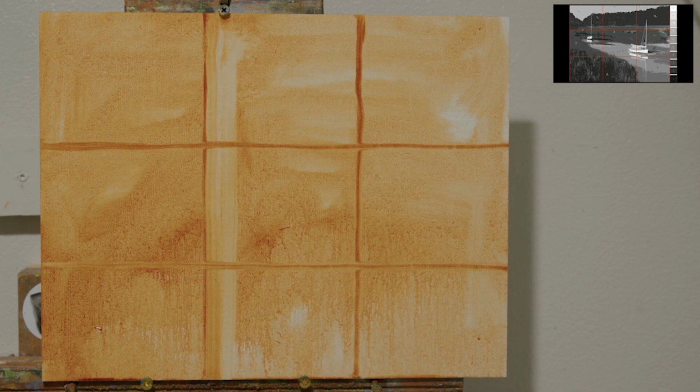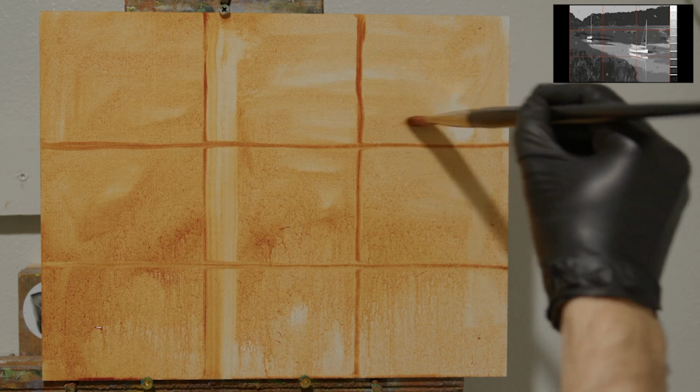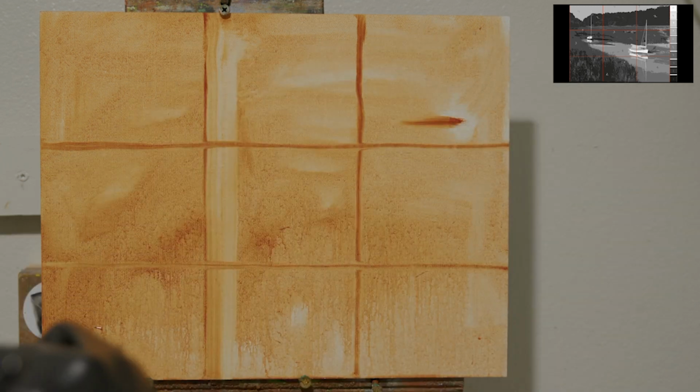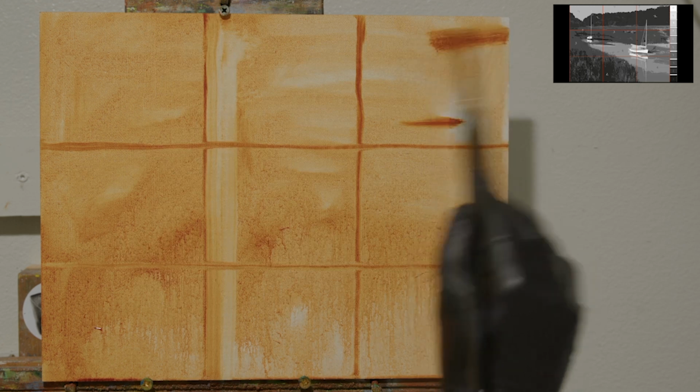Do you ever get tracing paper and simply go to your photocopy of the reference to scale and copy your composition, the shapes, onto the canvas? So the problem with tracing a photograph is that a photograph is almost never going to be a very good design.